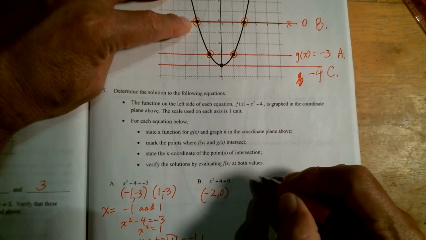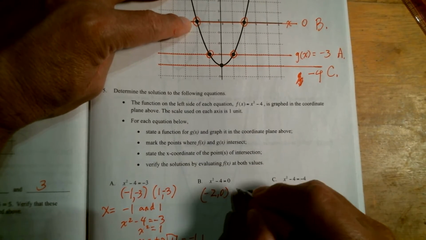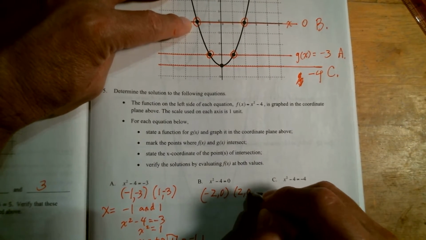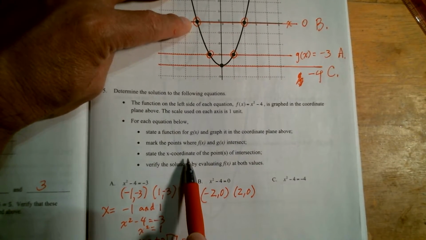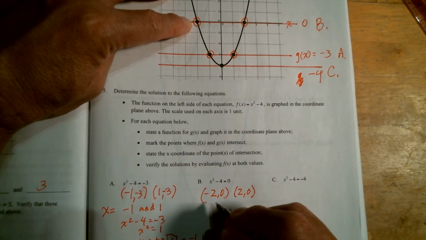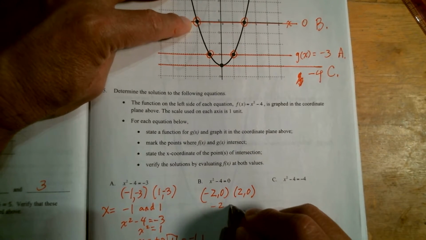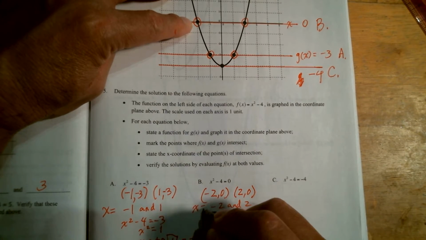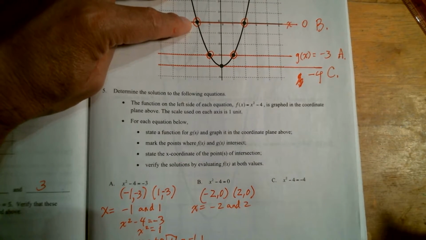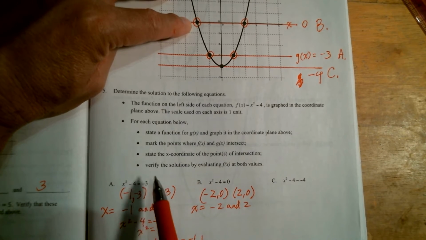Second point is 2, 0. All right, state the x-coordinate of the points of intersection. -2 and 2. Okay, see that?